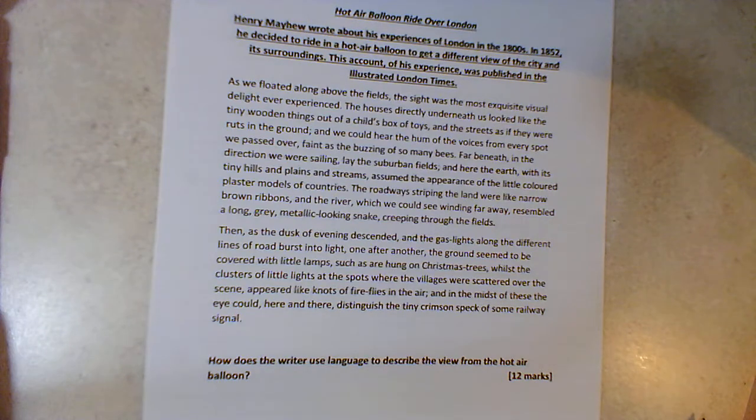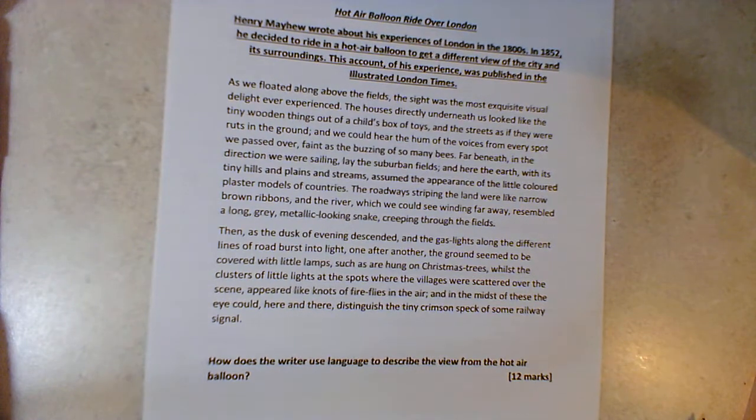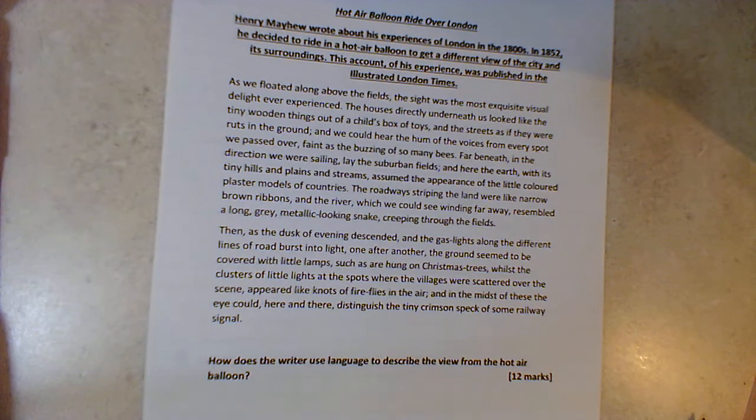So what we're going to look at today is English Language Paper 2, question 3, so it's our language question. As we know, with English Language Paper 2, you have two sources, so one's a modern day source and one's a 19th century source. In this case, this is the 19th century source because when you come to the language question, it's a little bit of a gift. You only need to look at one particular source.